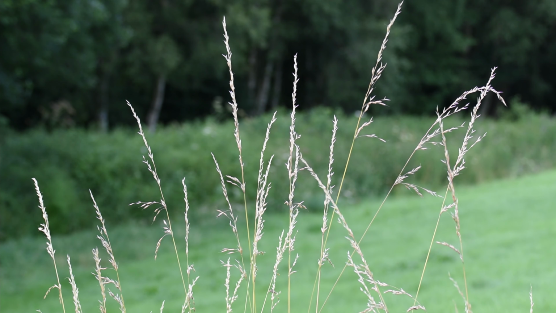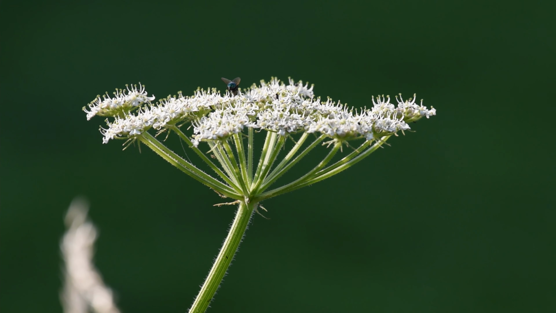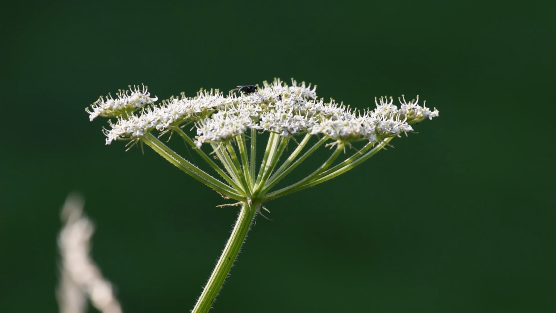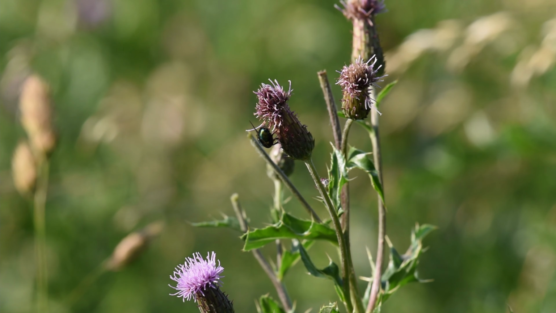So the smaller number is a wider aperture, letting more light through. A larger number is a smaller aperture, letting less light through. Now the second function is depth of field. So a wider aperture will have a shallower depth of field, which means whatever you focused on behind that will be out of focus and blurred.